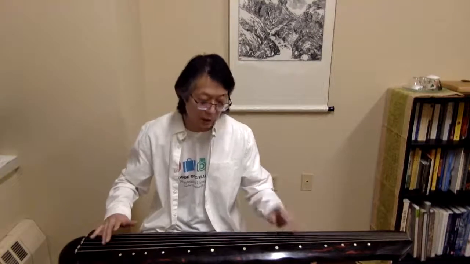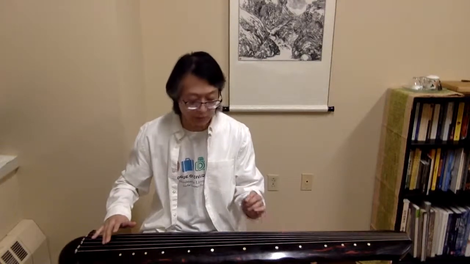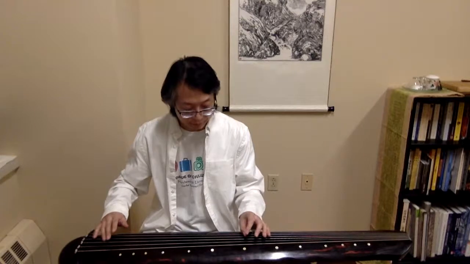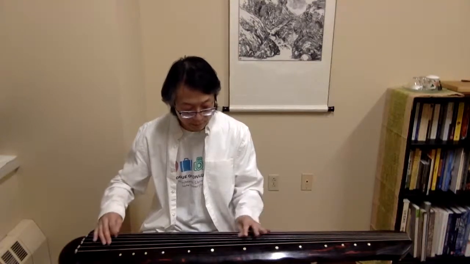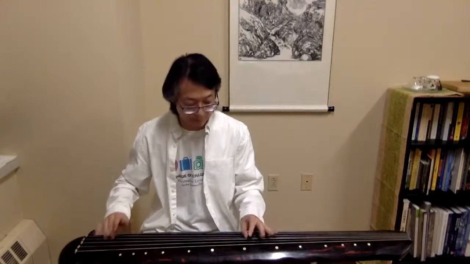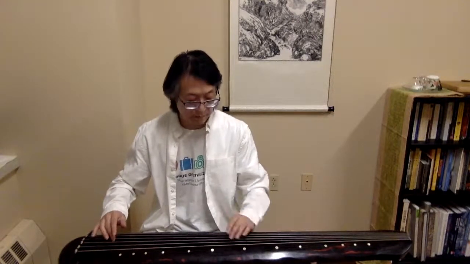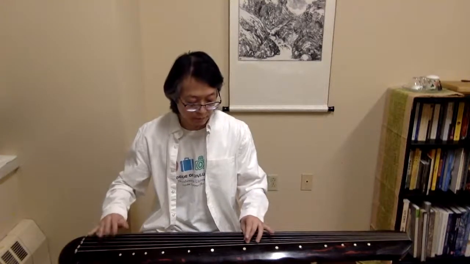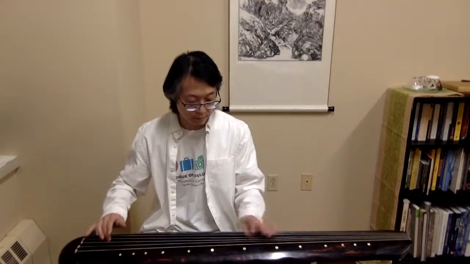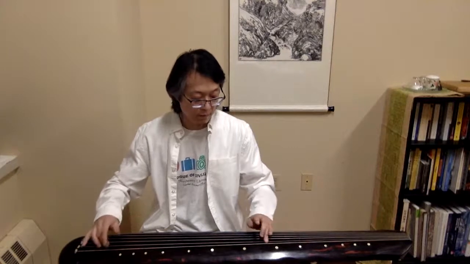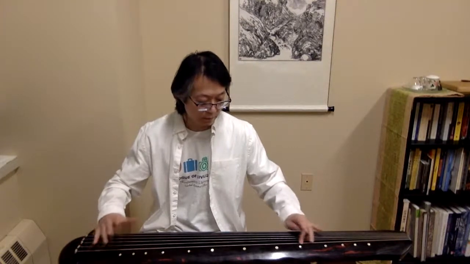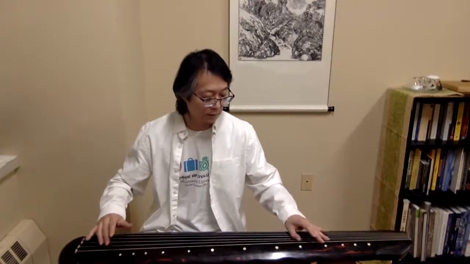So this time I go from low to go up to that note instead of, this is first time, but the second time, this part is the same.